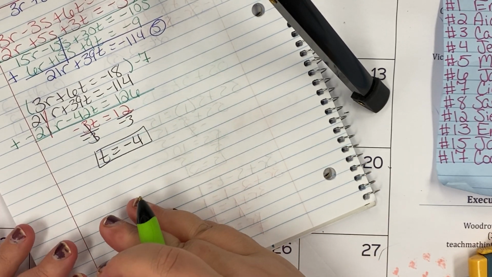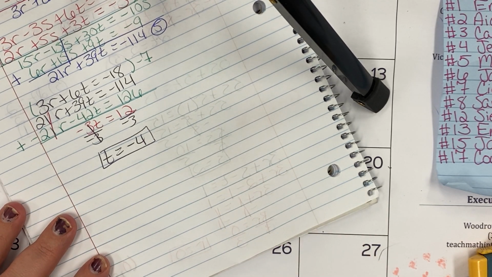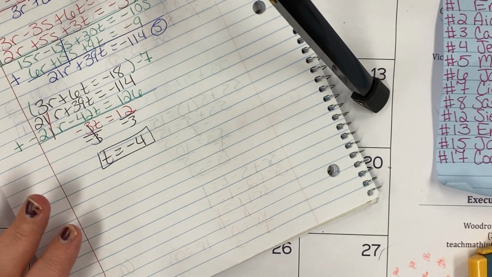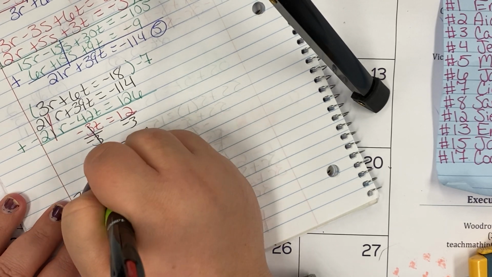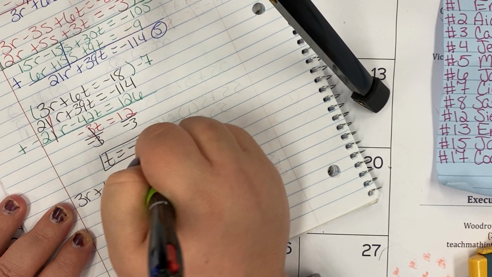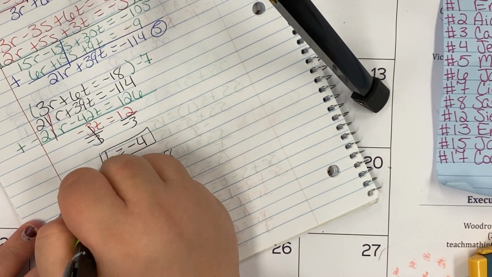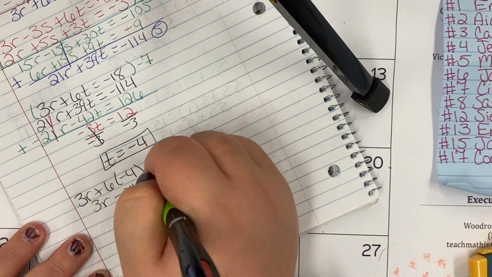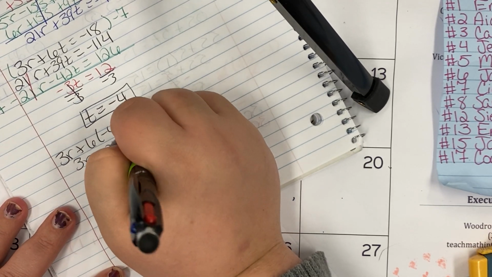So now that I have that answer, I'm going to take it and plug it back into equations 4 or 5, either one. I'm going to pick 4 because it has smaller numbers. It's easier to deal with. So I'm going to say 3r plus 6 times negative 4 is going to equal negative 18. So 3r minus 24 is going to equal negative 18. I'm going to add 24 to both sides.